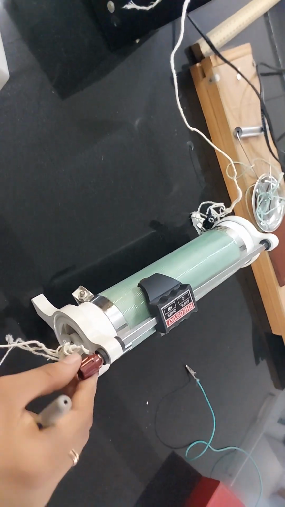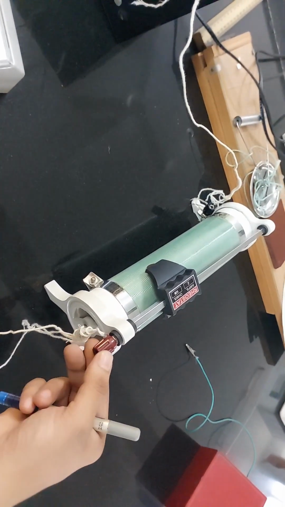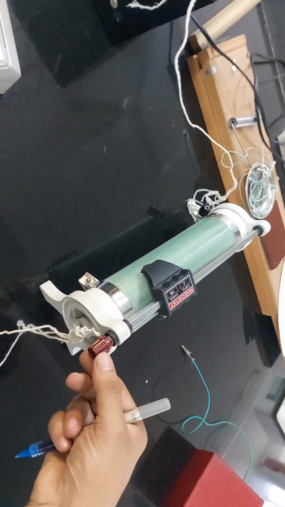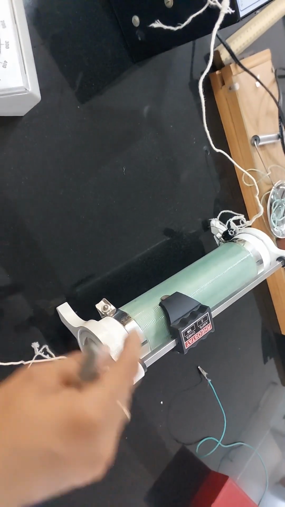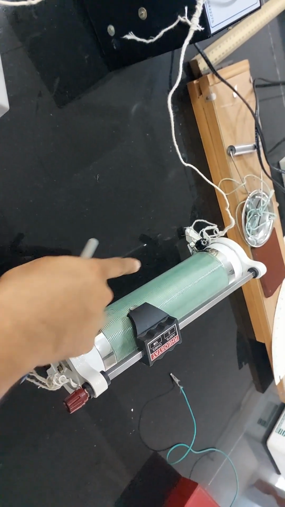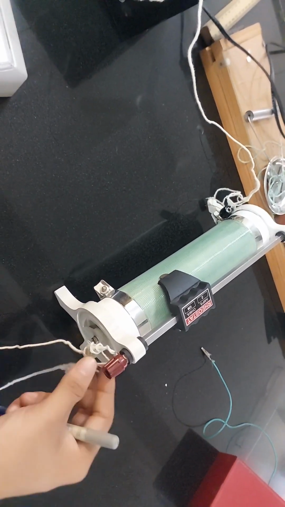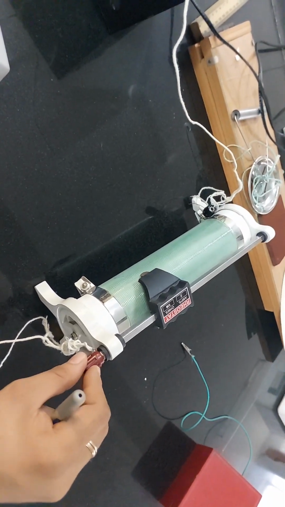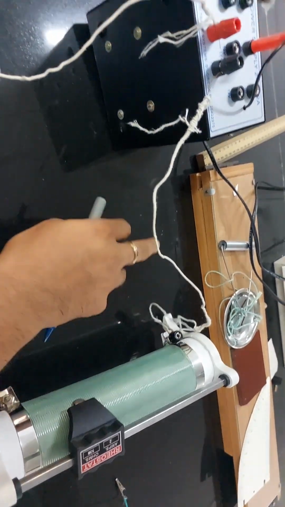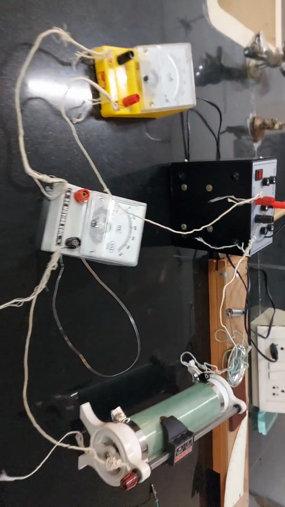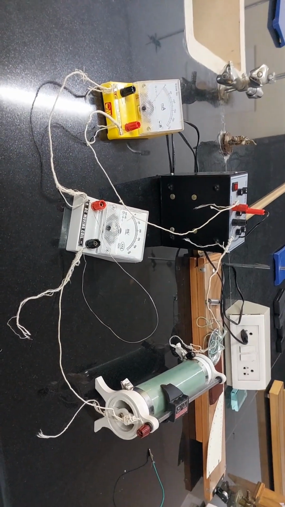Please ensure that you are connecting one end of the rheostat on the upside, because if you connect it across these 2 ends, the rheostat will behave like a standard resistor. And one more connection from here back to the battery. So this is the setup for resistance per unit length.